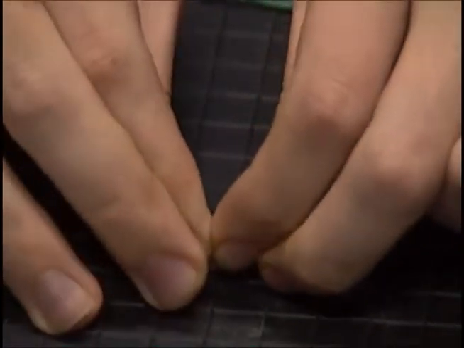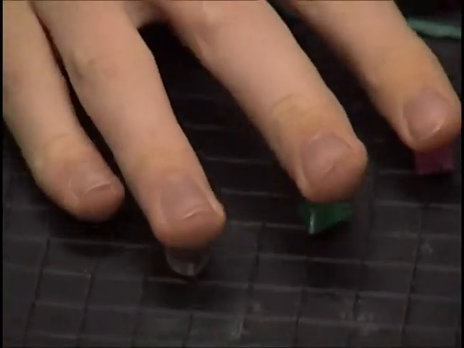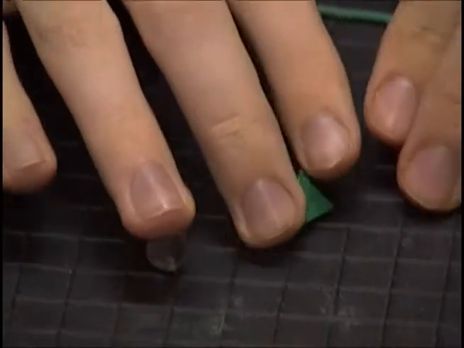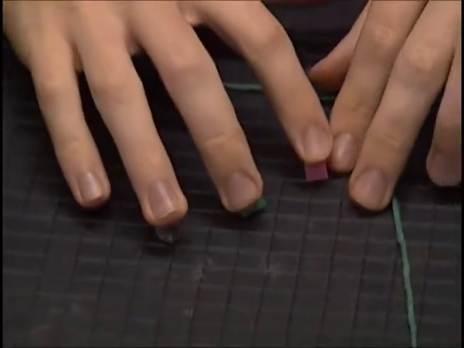That's good. Okay. Can you tell me about where those 3 points lay? Yeah, they all lay along the same line. Good.